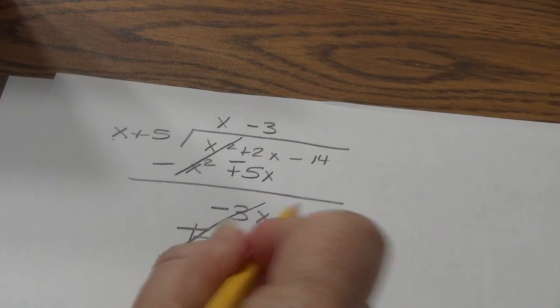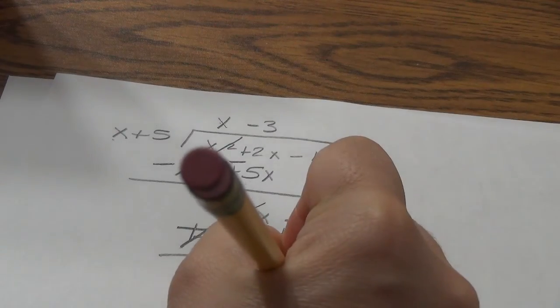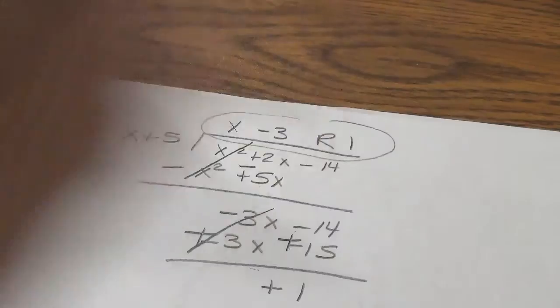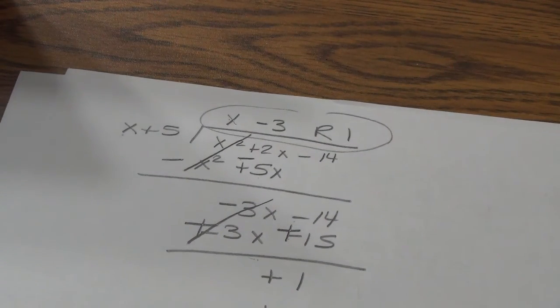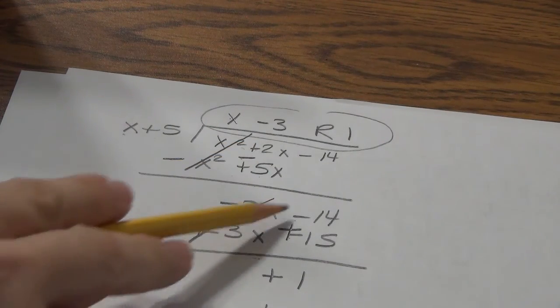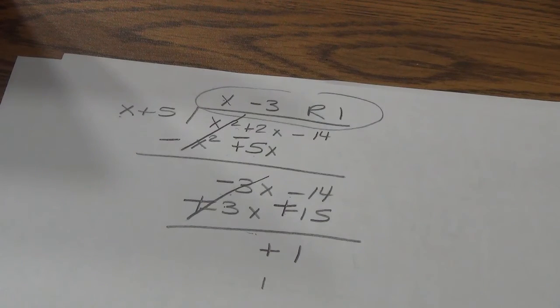Negative 14 plus 15 then is positive 1. So my remainder is 1. And so I get x minus 3 with a remainder of 1. This one looks like here you just had a plus 2 instead of getting negative 3. And so go back and check your work on that one.